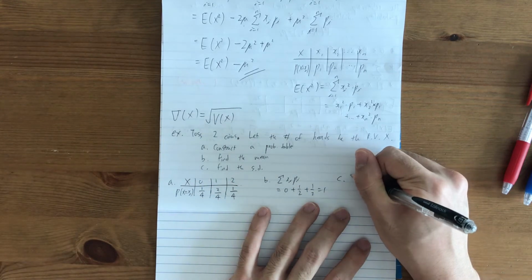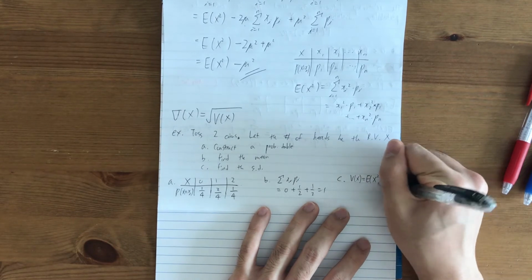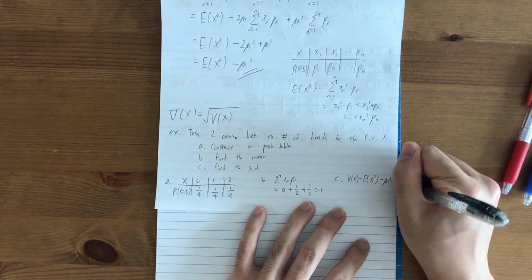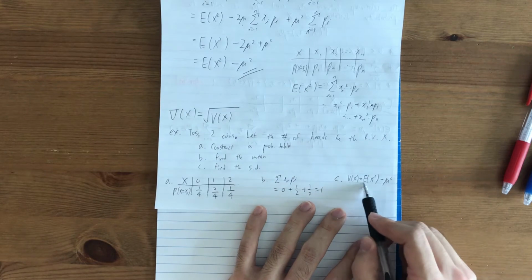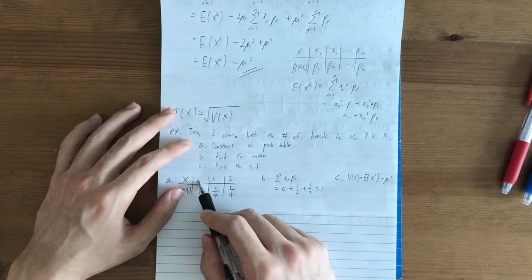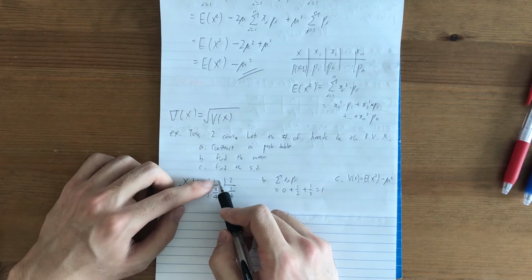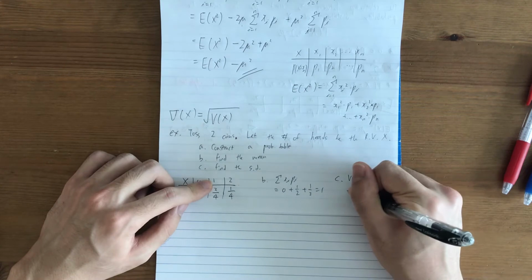And for C, we have to find the standard deviation. That means we have to find the variance first, right? So variance is the expectation of x squared minus the mean squared, right? So we have to find E(X squared), which means we square these values. 0 squared is still 0, so we don't really have to care about this. 1 squared is still 1, so that's half.